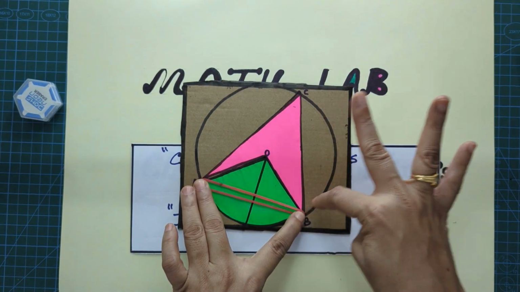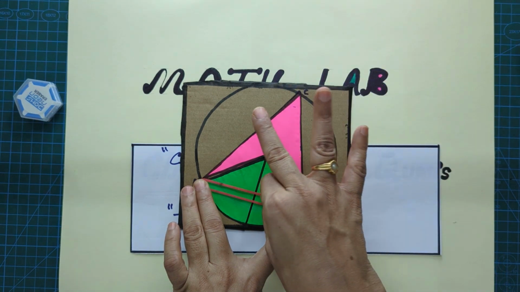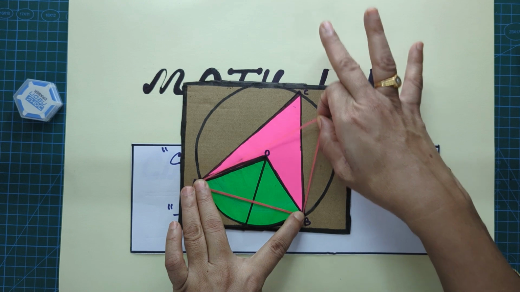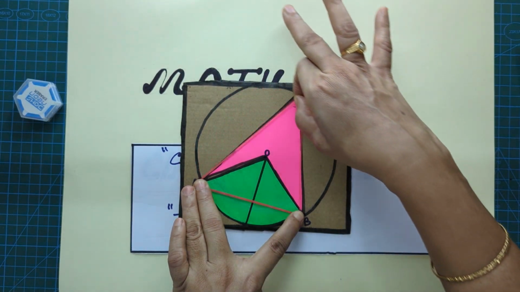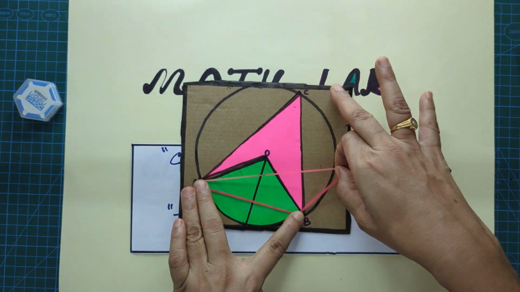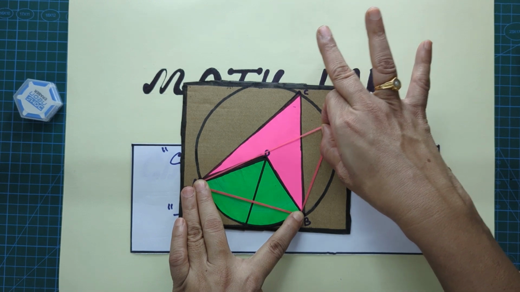So there is only one central angle, but how many inscribed angles? When these 2 points are connected to any point in the major arc of the circle, we get an inscribed angle. So this is inscribed, this is also inscribed. We have an infinite number of points in the major arc, and when we connect all of them to the 2 points A and B, we get an infinite number of inscribed angles.